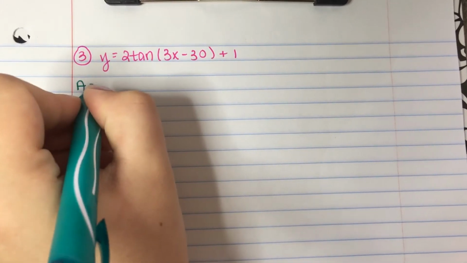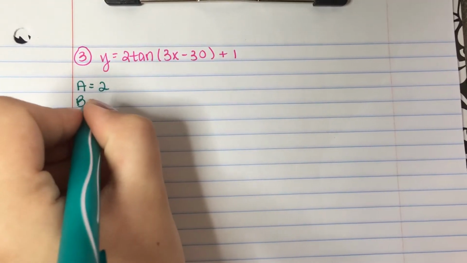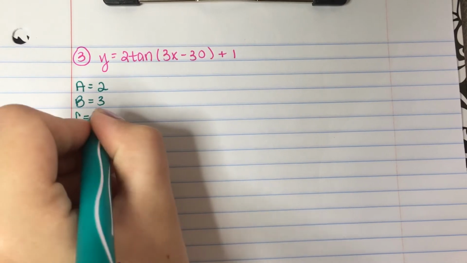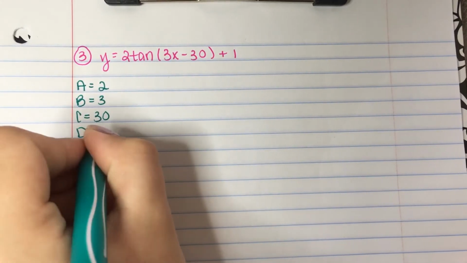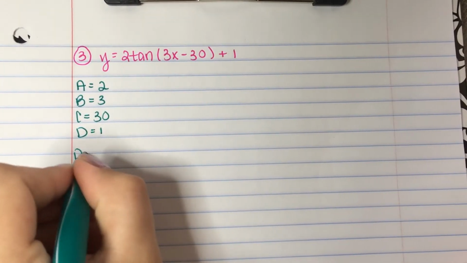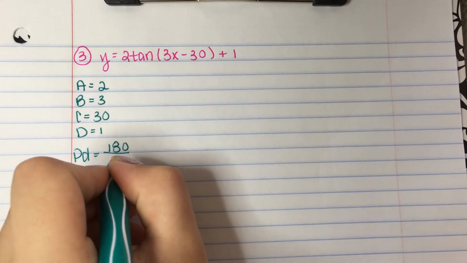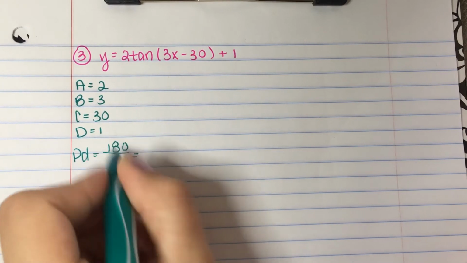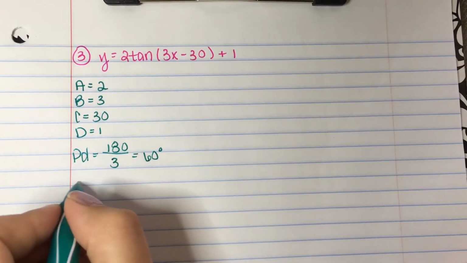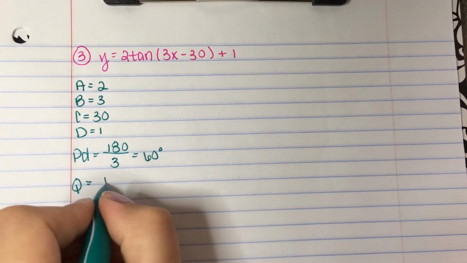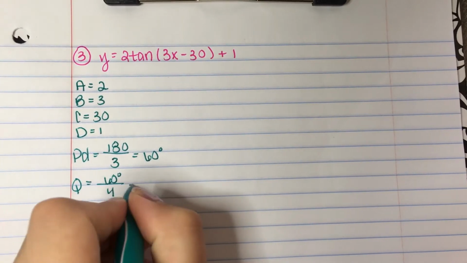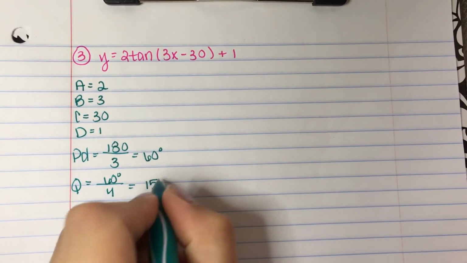I'm still going to list out all those variables. A is 2, B is 3, C is opposite sign, so it's a positive 30, and D is a positive 1. We're going to take that period, and that period we're going to do 180 divided by B, and B here is 3. So we're going to do 180 divided by 3, and that's going to give us 60 degrees. And now we're going to take those quarters, and that's going to be our full period divided by those 4 spaces, and 60 divided by 4 is going to be 15 degrees.